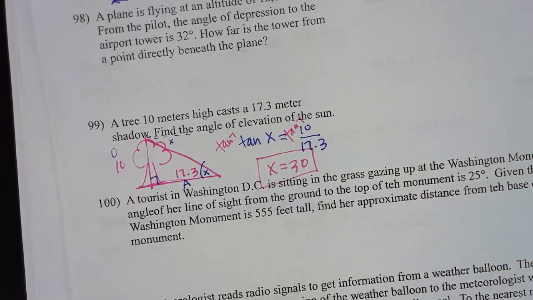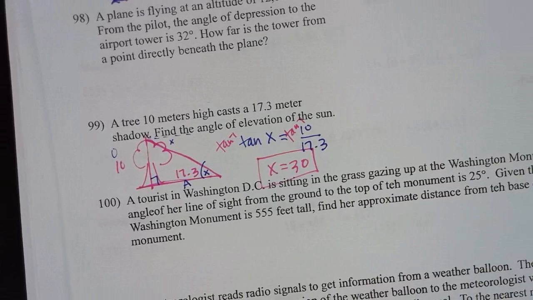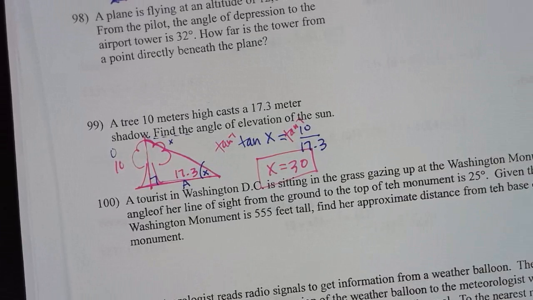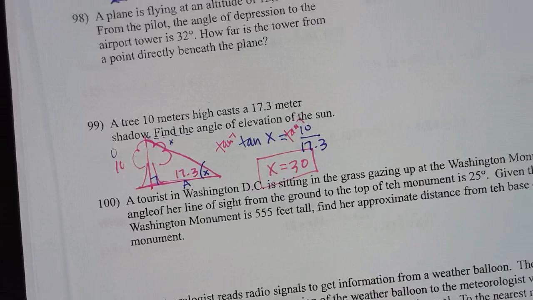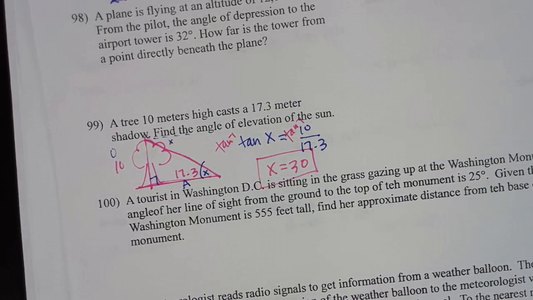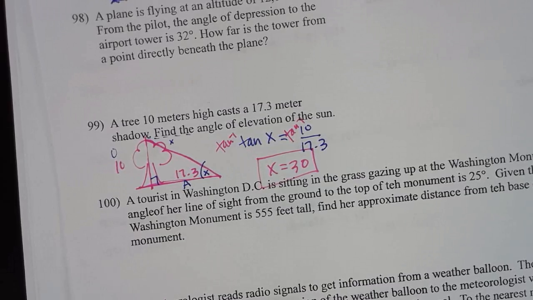And that is all. So let me know if you need help setting up 98, 100, 101. It is expected that by Monday you have all of these trig questions finished. I'm sorry I couldn't be there today. Hopefully you saw this. Hopefully it helped. It wasn't super long. And you've got half of those problems finished.